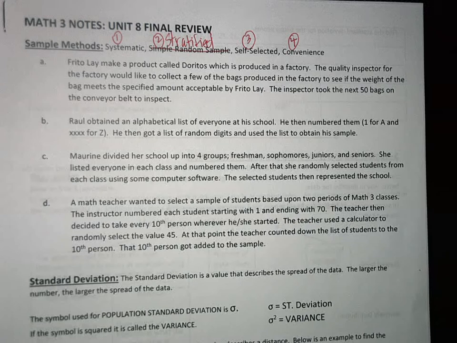Stratified, does anybody remember what stratified is? No. So stratified's where you split them into groups of people, and then from there you take a random sample from each of the groups.